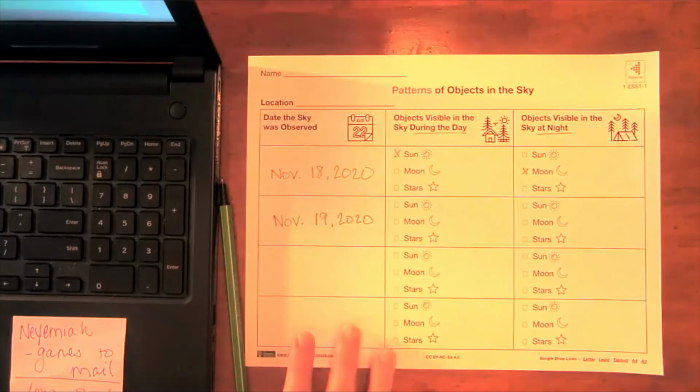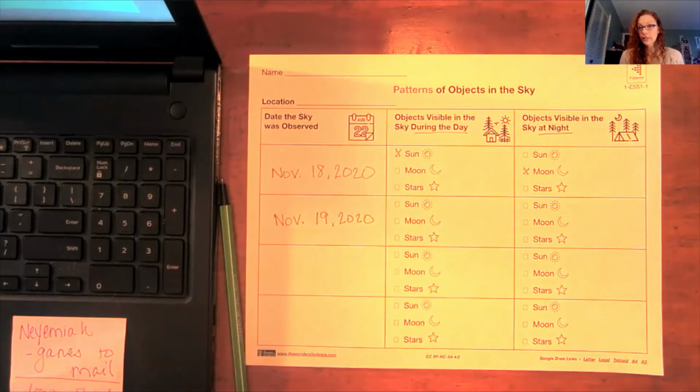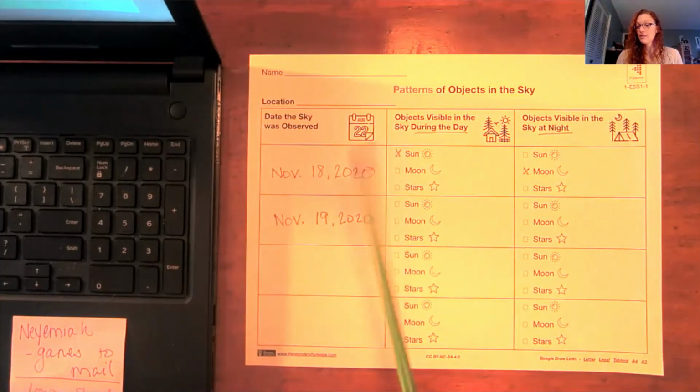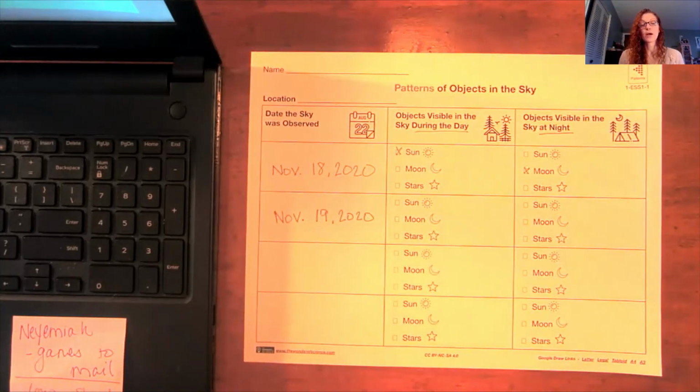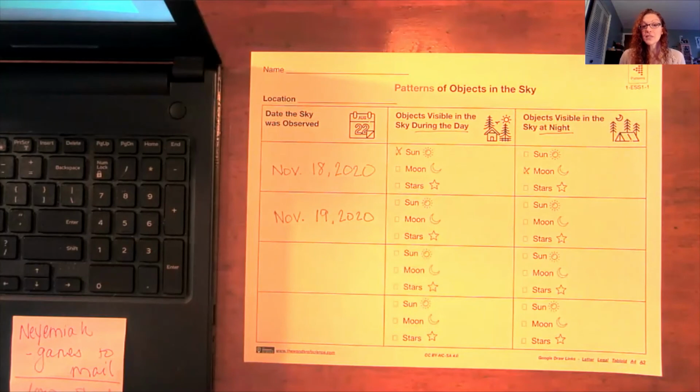All right, so your job is to fill this out. Now, you're not going to be able to do it all at once because clearly you need 4 days. Day 1, day 2, day 3, and day 4. So fill it out 4 different days and just make a little mark or color in the box for what you see.